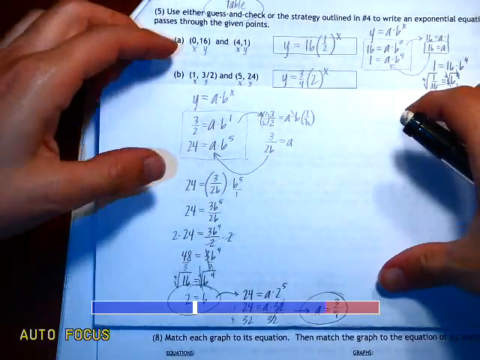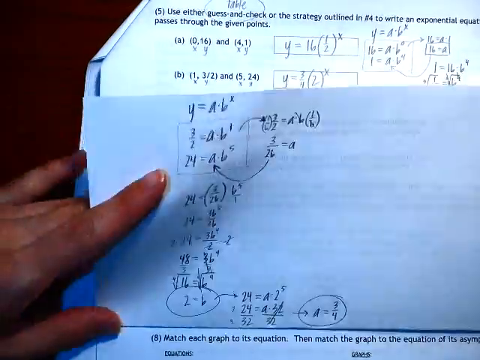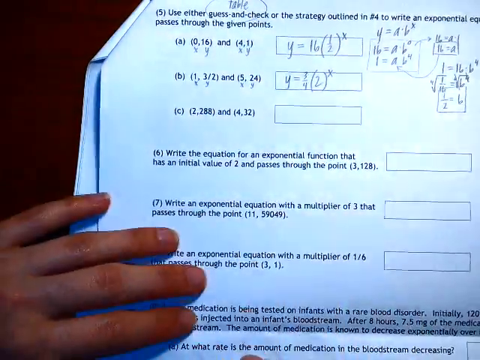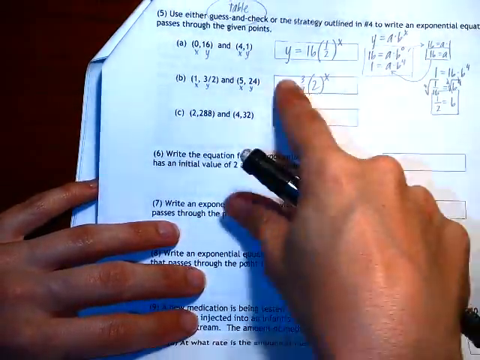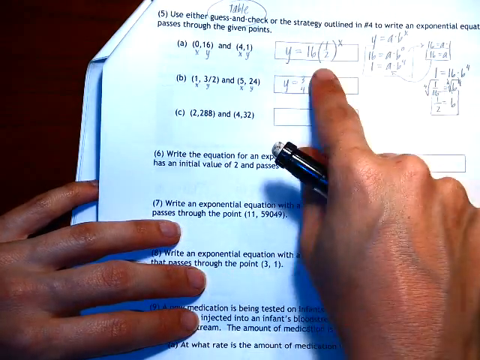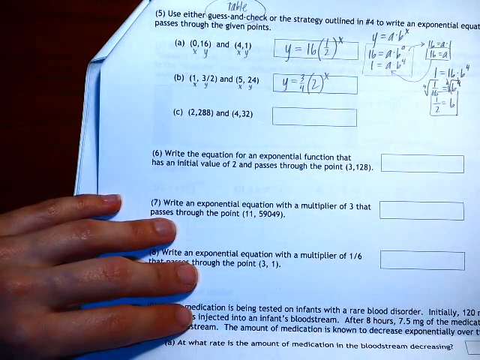It's your choice. The remaining problems on this page will essentially be more practice of the same. If you don't want to solve it this way, you don't have to. Guess and check with a table is fine. Guess and check in a calculator is fine.